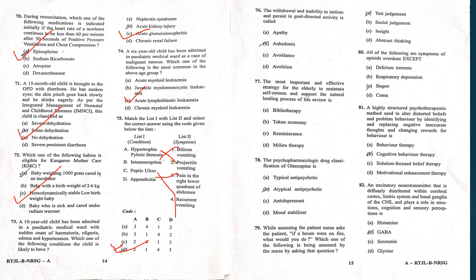The withdrawal and inability to initiate and persist the goal directed activity is called as avolition. Abolition, option D. তারপরে 77. এখানে বলেছে the most important and effective strategy for elderly to maintain a self-esteem and support the natural healing process of the life review as reminiscence.